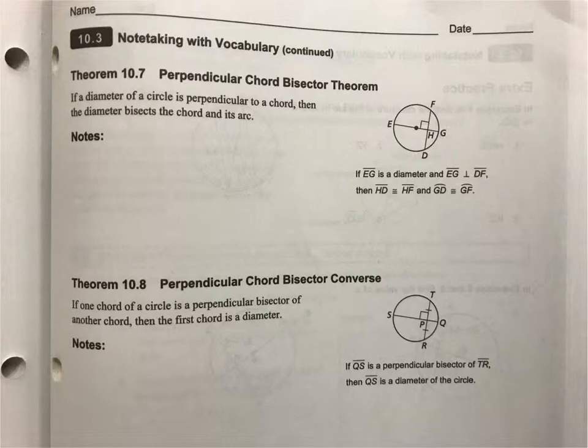Perpendicular chord bisector theorem. So this is a big deal. We're going to sit here on the diameter for a little bit. If a diameter of a circle is perpendicular to a chord, perpendicular means 90 degrees, then the diameter bisects the chord and its arc. So that means HD is congruent to HF, and the arc GD is congruent to the arc GF. That's what that means. Got it?